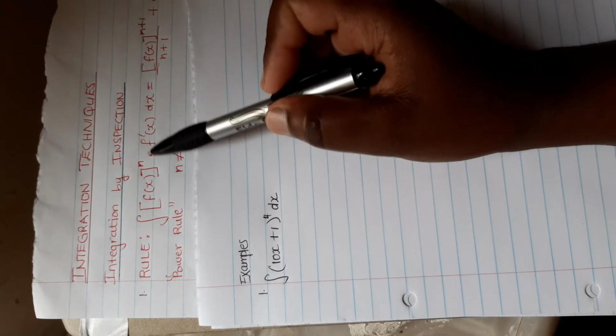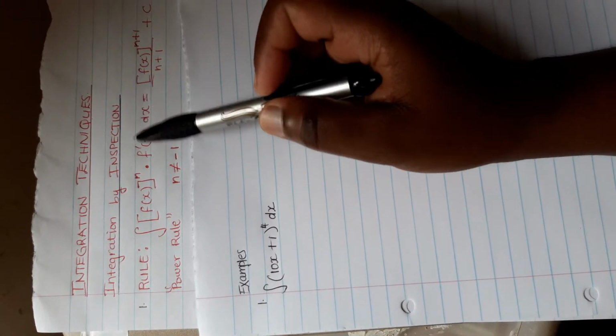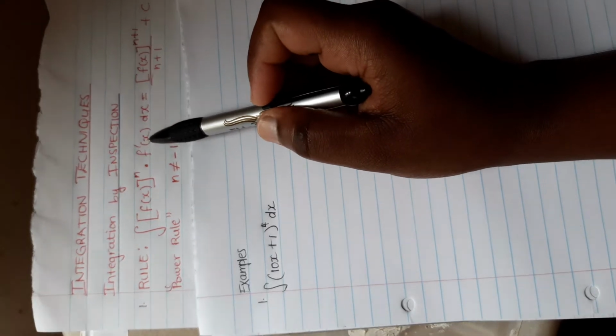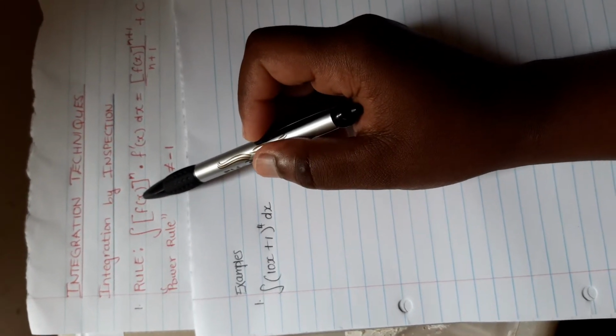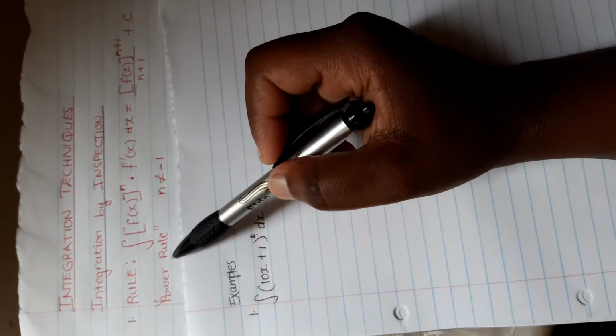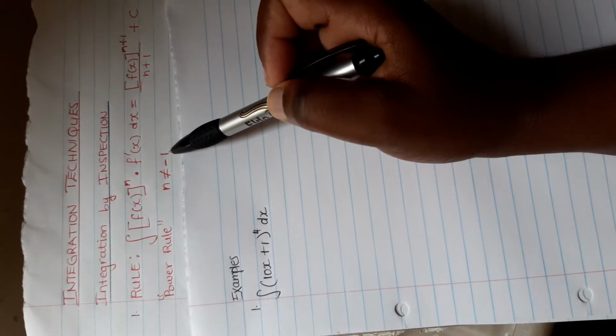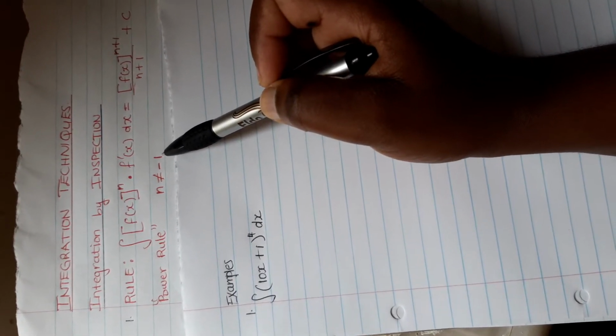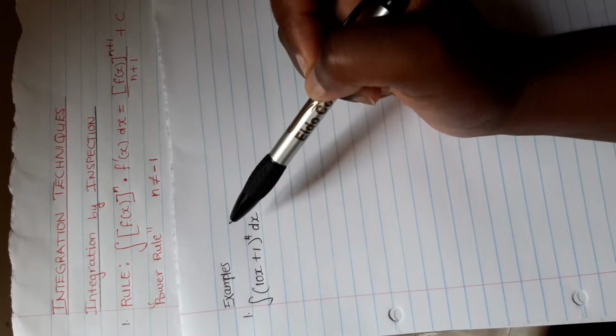plus c. So in simple terms, this means that in order for you to be able to use this rule, this term here must be the derivative of whatever is in the brackets, right? Then the power rule also says that n can never be equal to negative 1. Right, now let's go straight to the example.